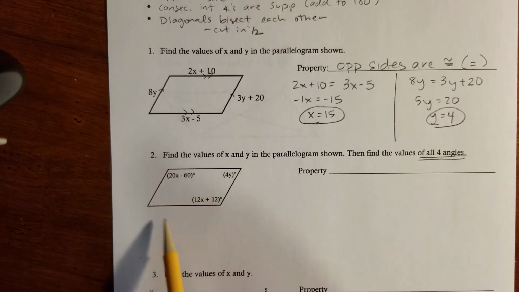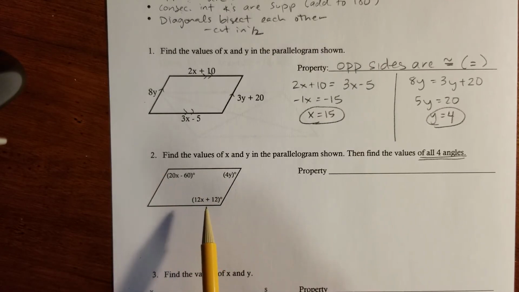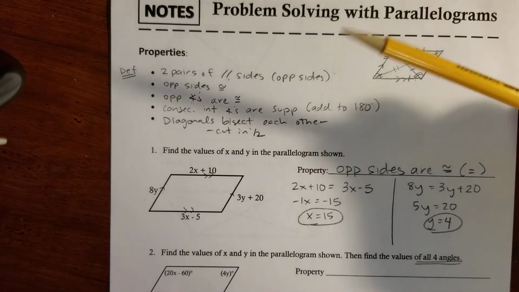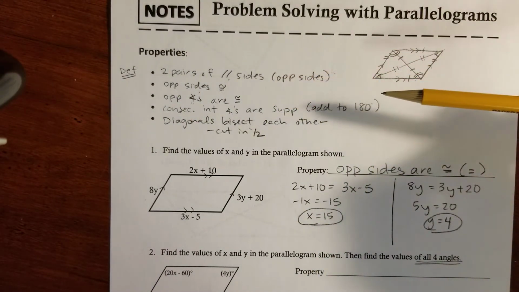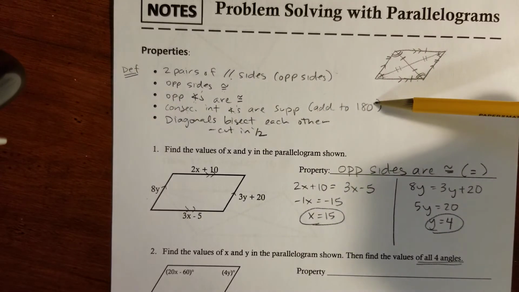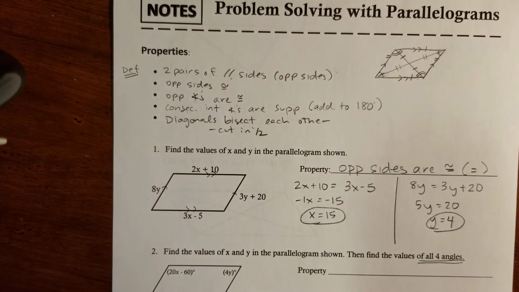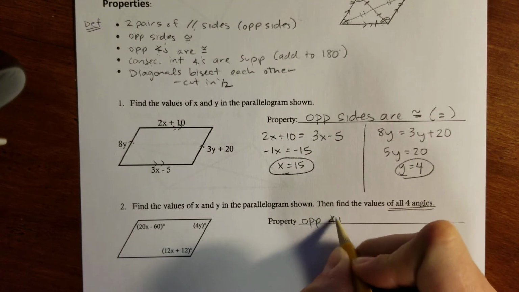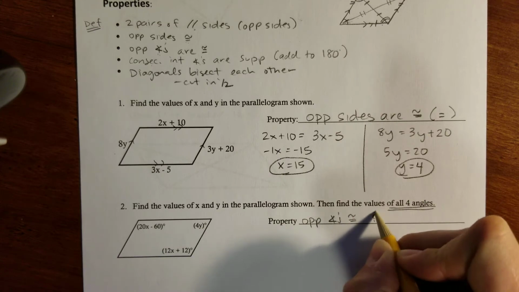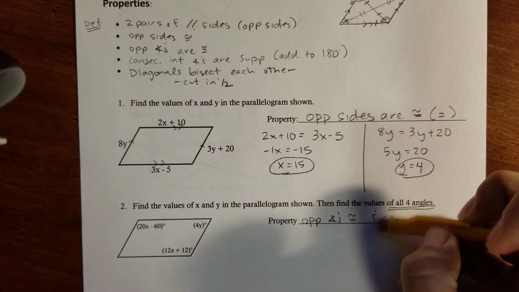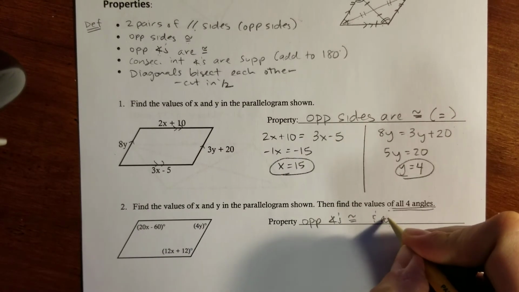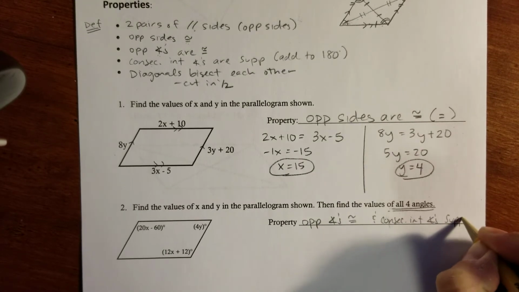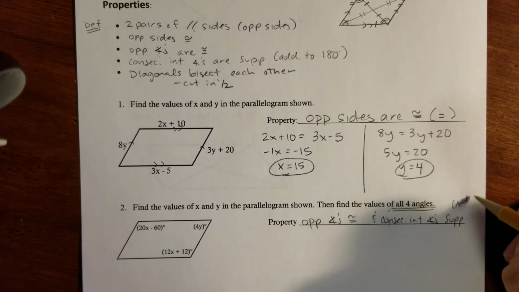Looking at our picture, the information we're given this time is about angles. So let's look at our angle properties. Our angle properties are that opposite angles are congruent and consecutive angles are supplementary. Those are the two properties that could potentially help us here. Opposite angles are congruent, and consecutive interior angles are supplementary. Remember that means they're going to add to 180.